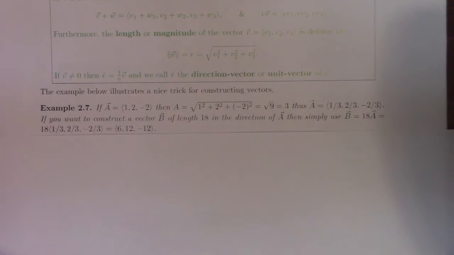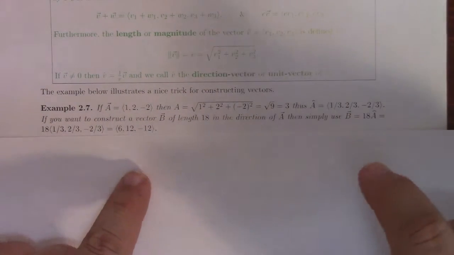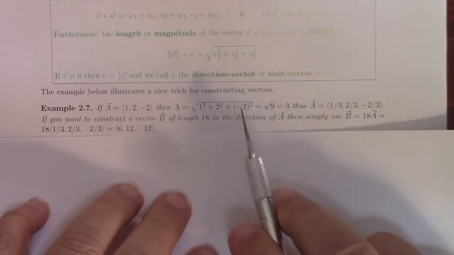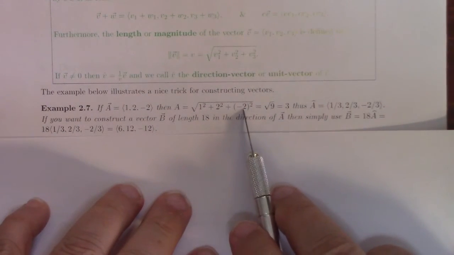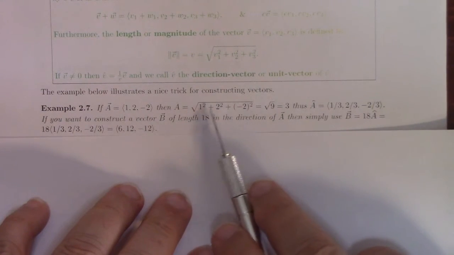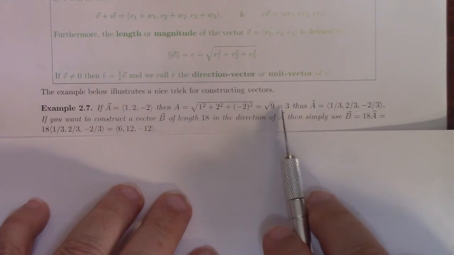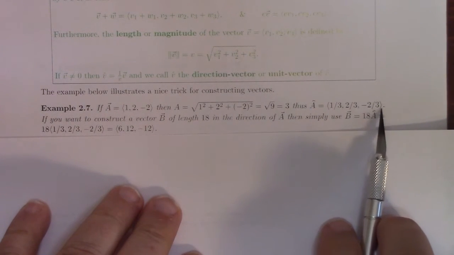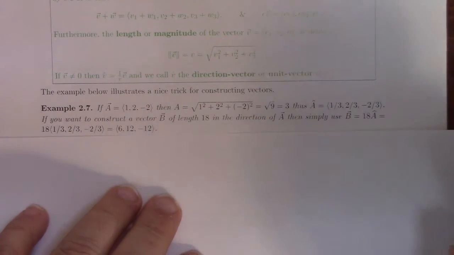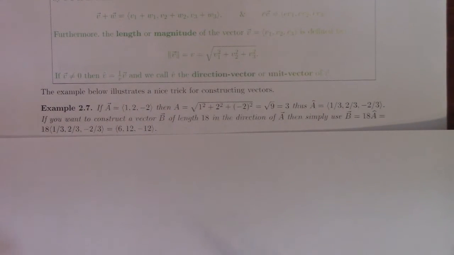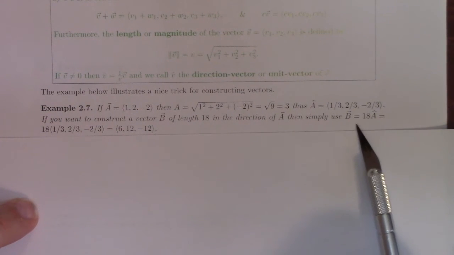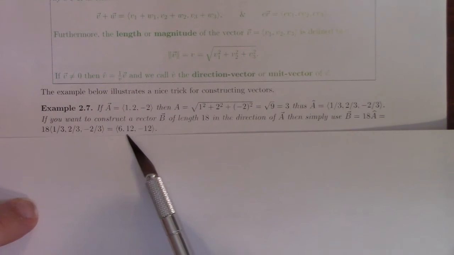So, for example, if vector A is 1, 2, minus 2, then the length of A, which we just write as A, is the square root of 1 squared plus 2 squared plus minus 2 squared, which is 1 plus 4 plus 4, which is 9. Square root of 9 is 3, so the length of A is 3. And the unit vector of A then, we just divide by 3: 1 over 3, 2 over 3, minus 2 over 3. This right here is a vector of length 1 in the direction of A. If you wanted to construct a vector B of length 18 in the direction of A, just do 18 times A hat, which would give you 6, 12, minus 12.